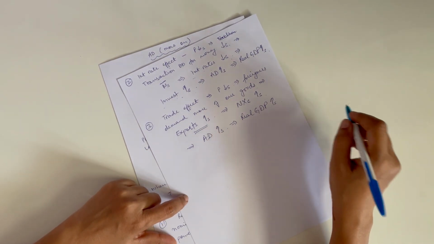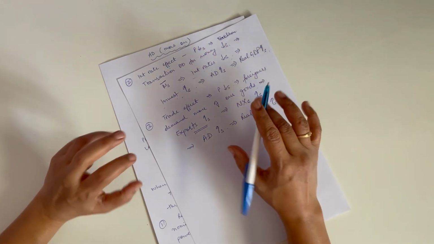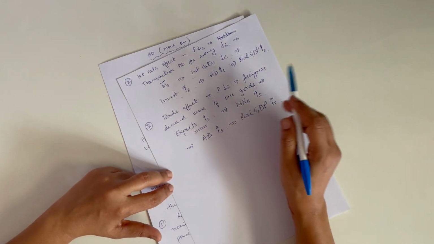All right, do you understand this? So the trade effect is like this. If there's a domestic fall in the prices, then our goods become cheaper for the foreigners, and so the demand for our goods increases. That increases our exports, and assuming our imports are constant or maybe less than our exports, then the net exports increase in the economy, aggregate demand increases, and thereby real GDP increases.